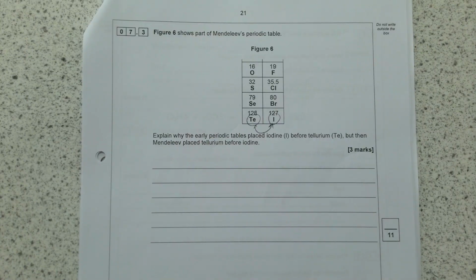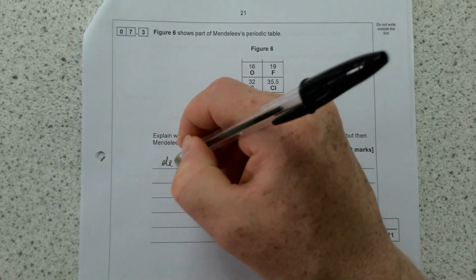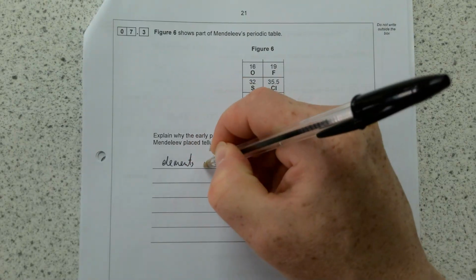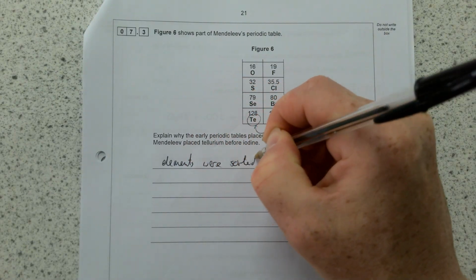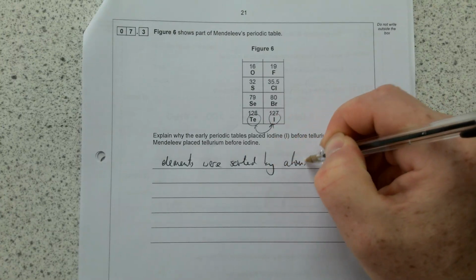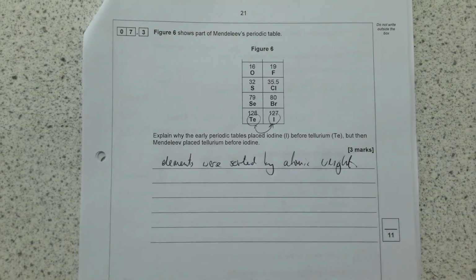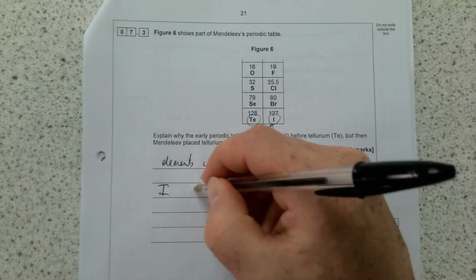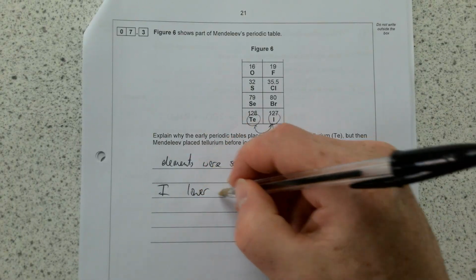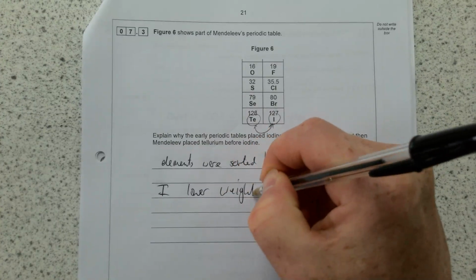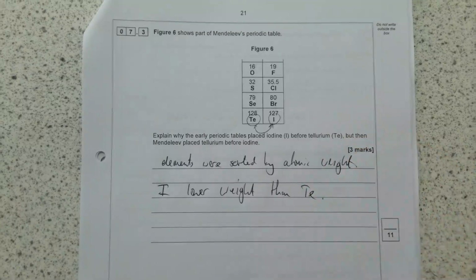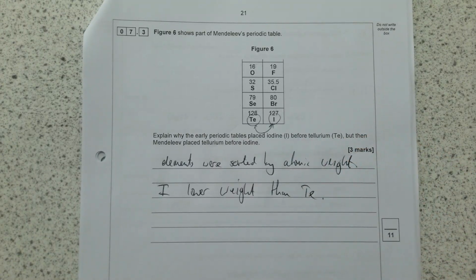So what you need to say for the marks here is elements were sorted in Mendeleev's day by atomic weight, and that's worth a mark. And then say that iodine has a lower atomic weight than tellurium. And so he had a bit of a problem to deal with.